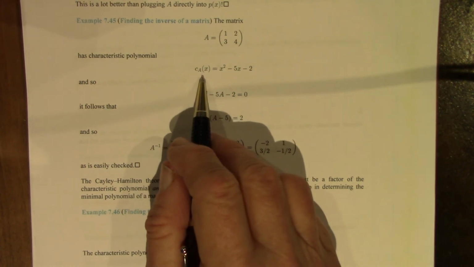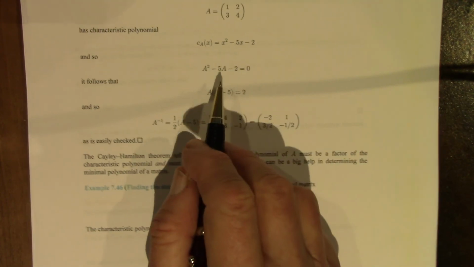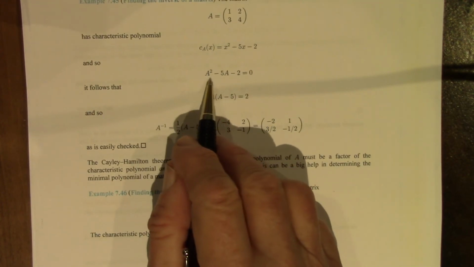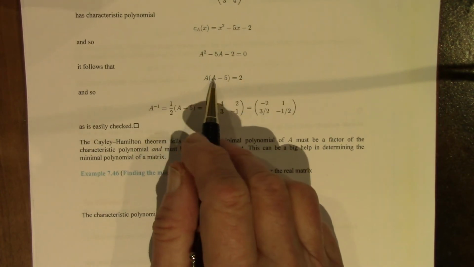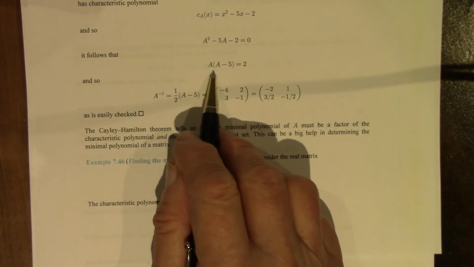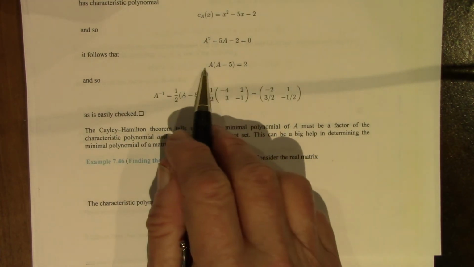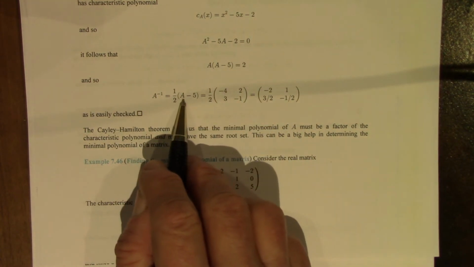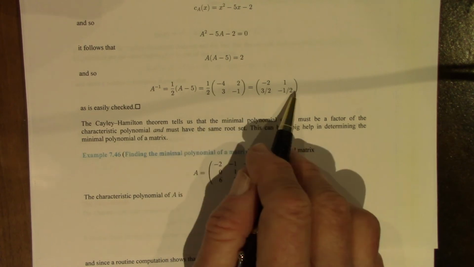So this is the characteristic polynomial, and so the Cayley-Hamilton theorem gives us this, and a little algebra tells us this. And so A inverse is in fact 1/2 the quantity A minus 5. And that's easy to compute.